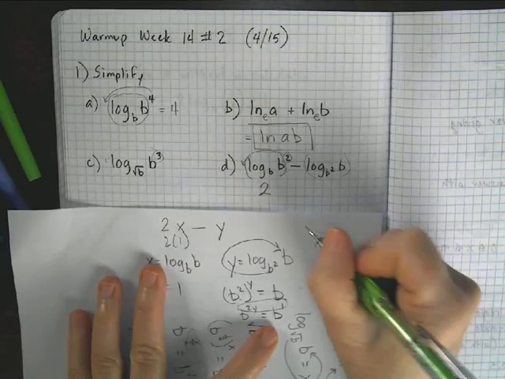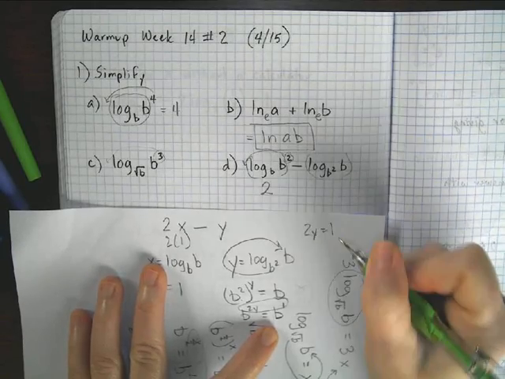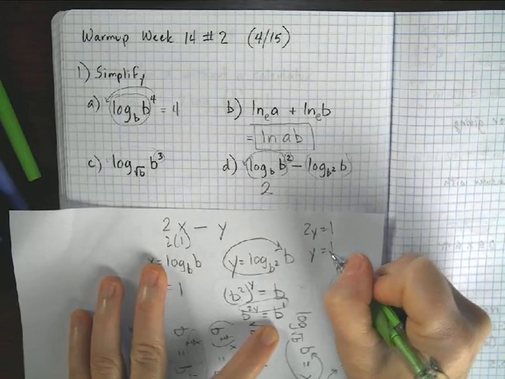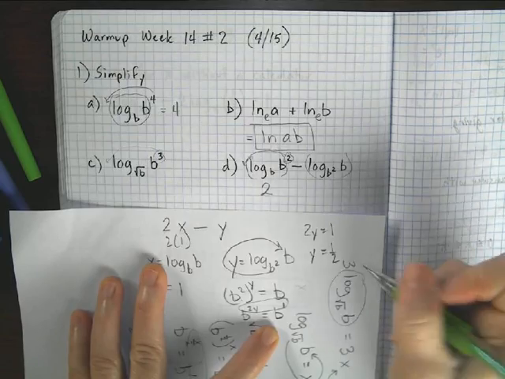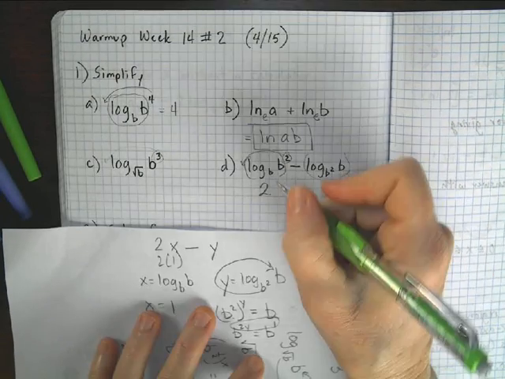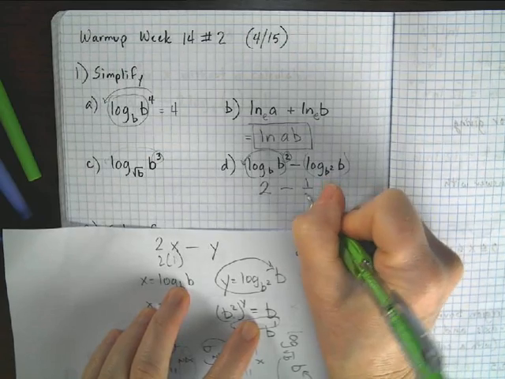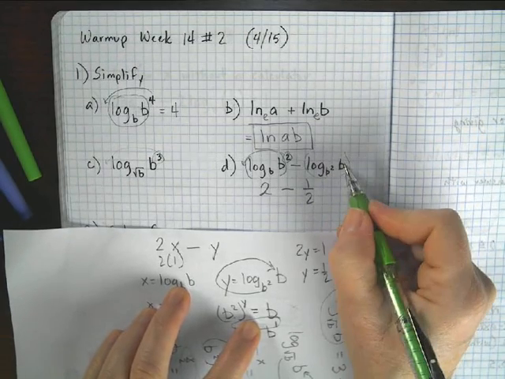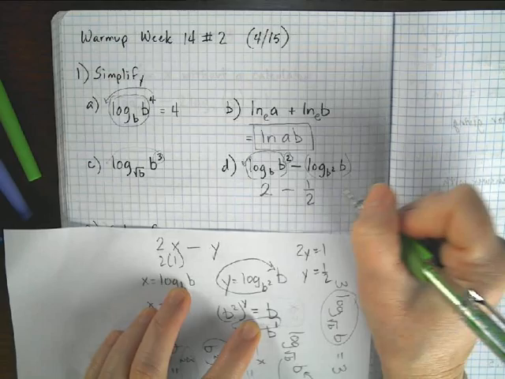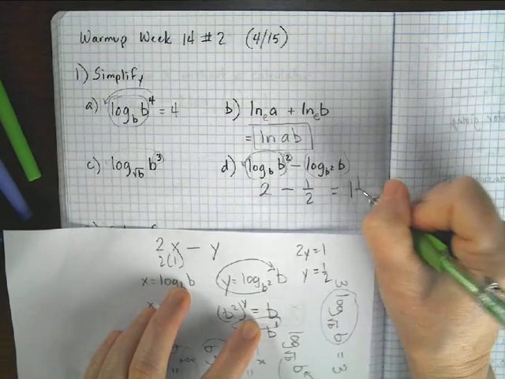So 2y is equal to 1. Divide both sides by 2. I get y is equal to 1/2. So I can go back to this. My y is just equal to 1/2. Okay, log base b squared of b is just equal to 1/2. So final answer is 1.5, or 3/2.